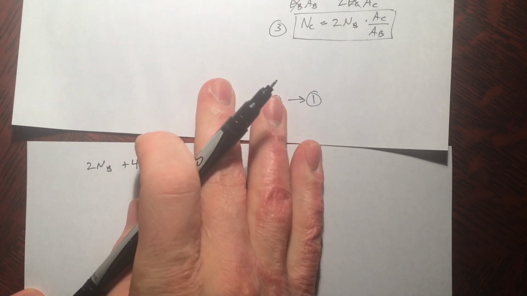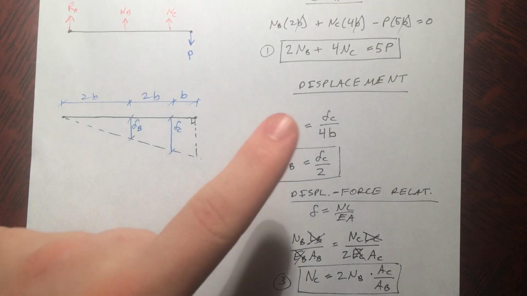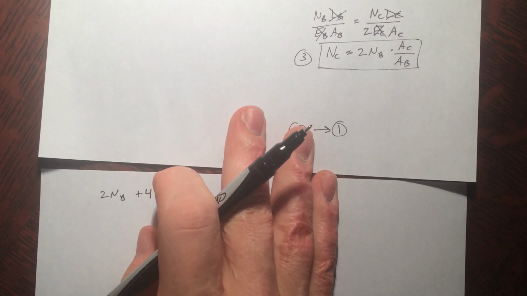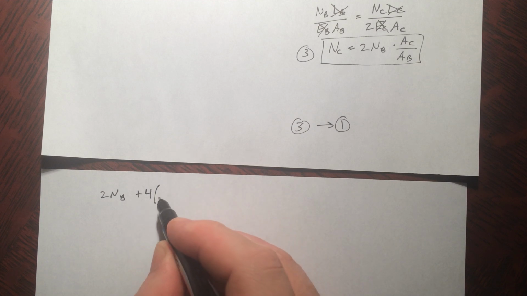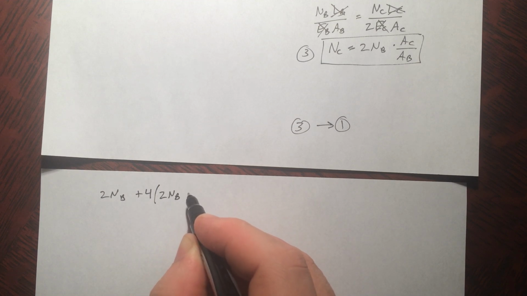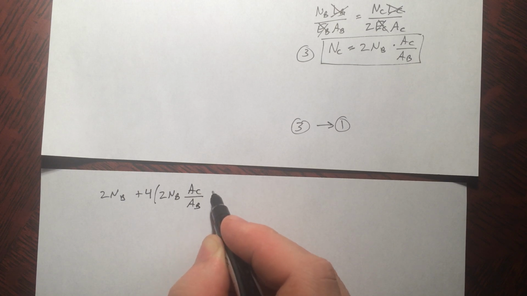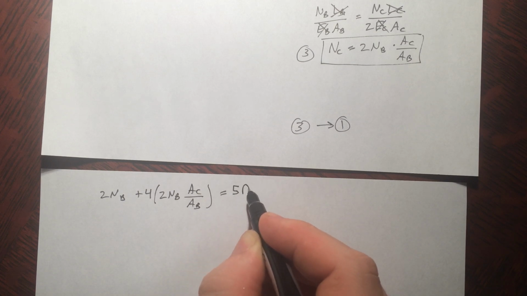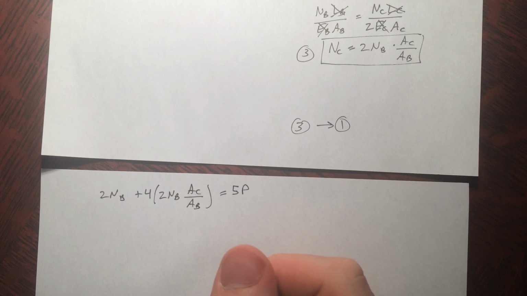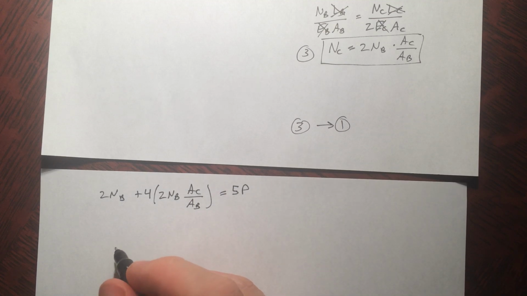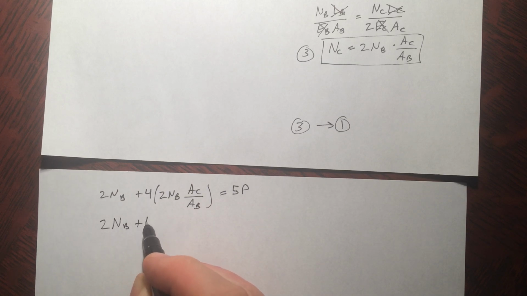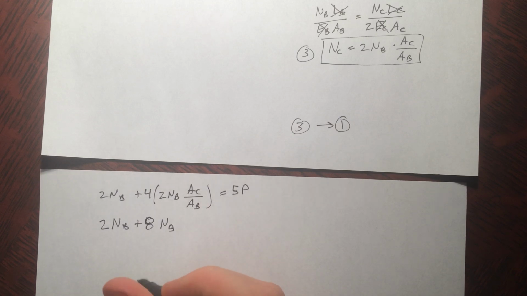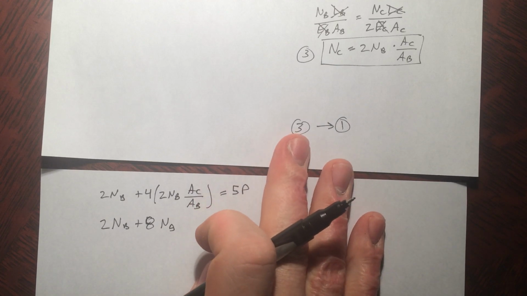plus 4. That was this equation here. And then NC, well, we have that right here. So we basically put this piece of the equation right into here. That's 2 NB, the ratio of the areas, equals 5P. Now we can solve for NB. Let's just do one more step first. ANB, because that just multiplies out. Now AC over AB, we just need to know the ratio.